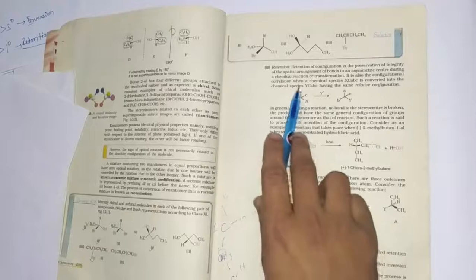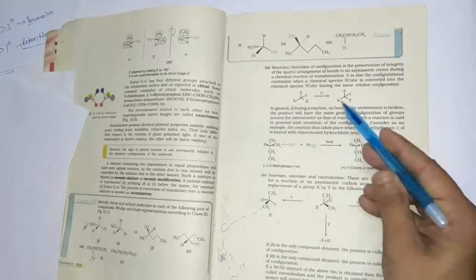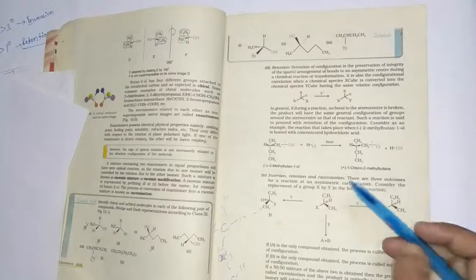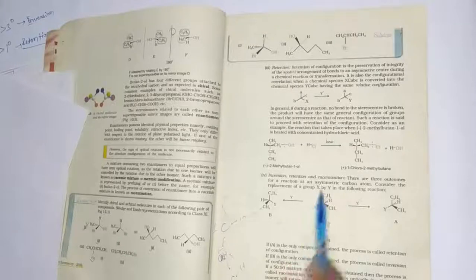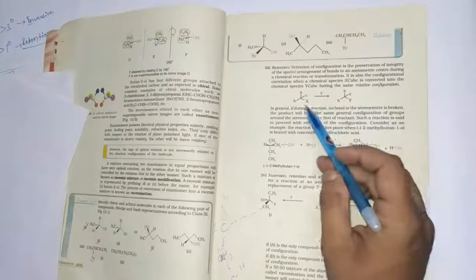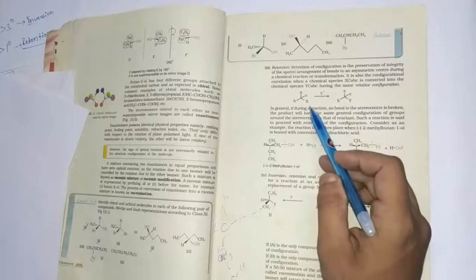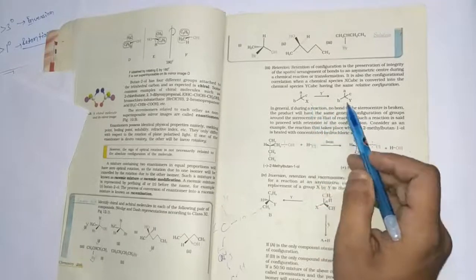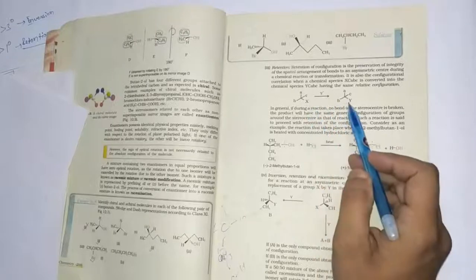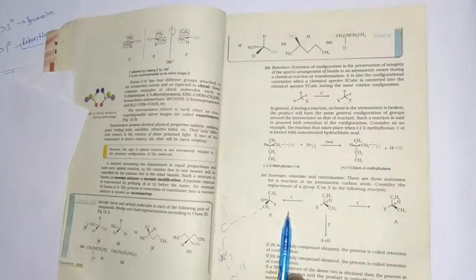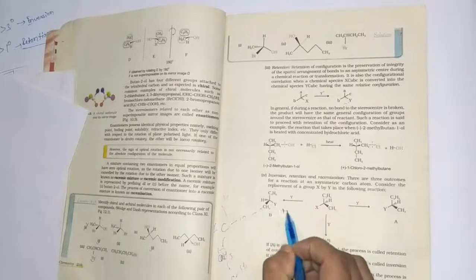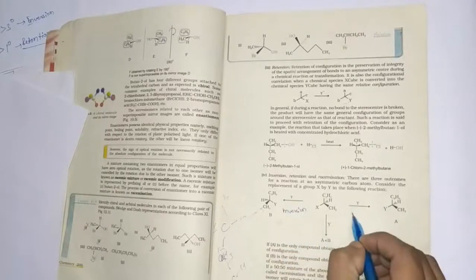Now retention. As we have already learned, retention and inversion occur in SN1 and SN2 conditions. SN1 was a condition of retention and SN2 was a condition of inversion. In retention, the final structure is the same as the initial structure, with X here and Y here, so the structure is not changed. In inversion, the positions of X and Y are inverted. So this is the inversion section and this one is the retention section.